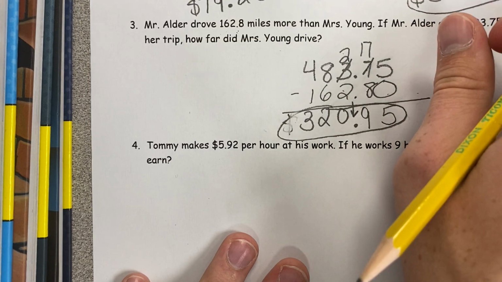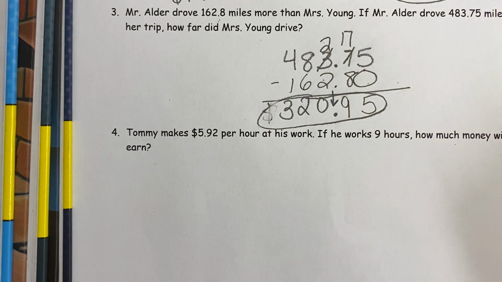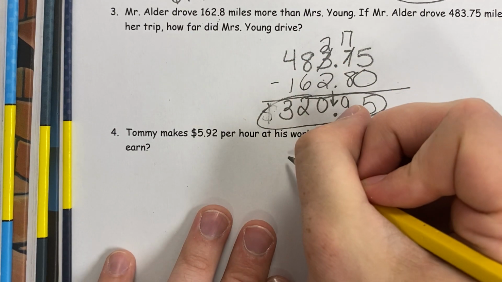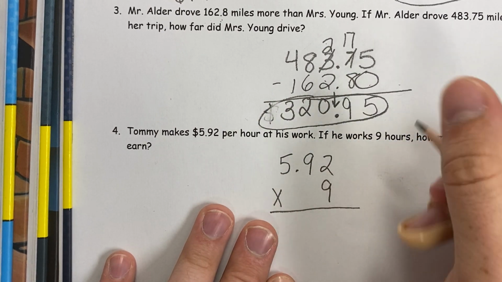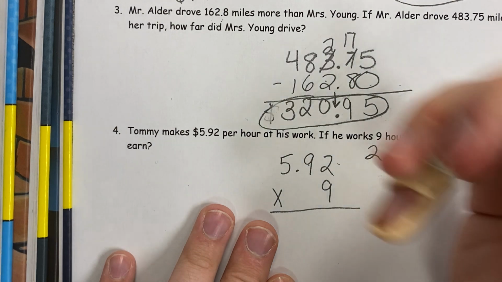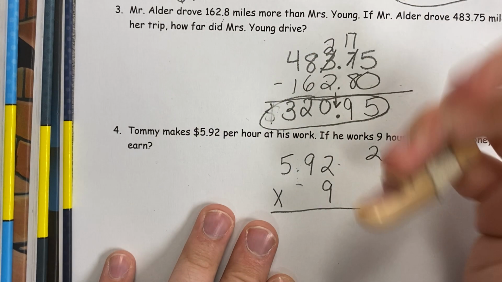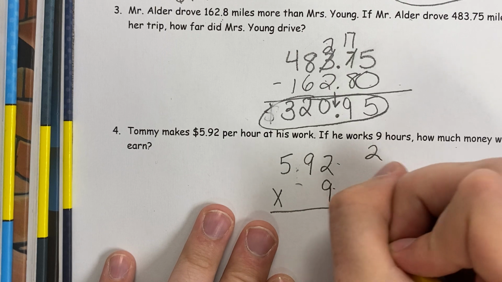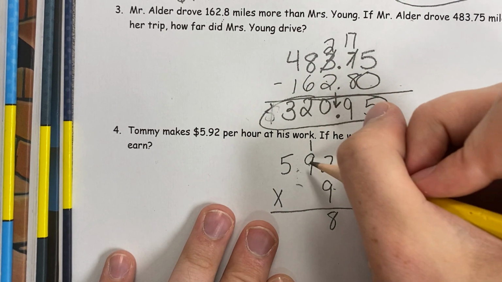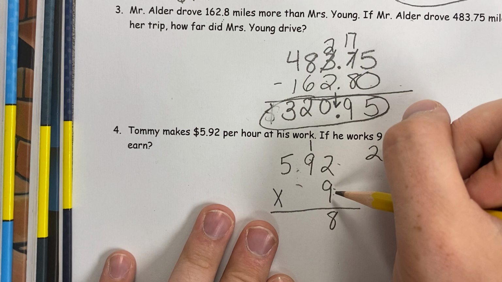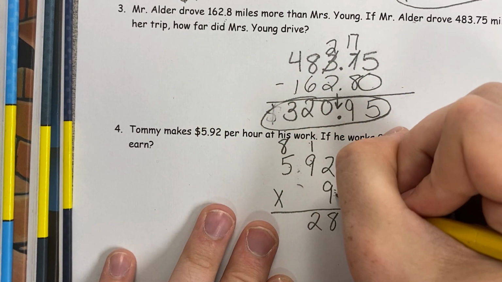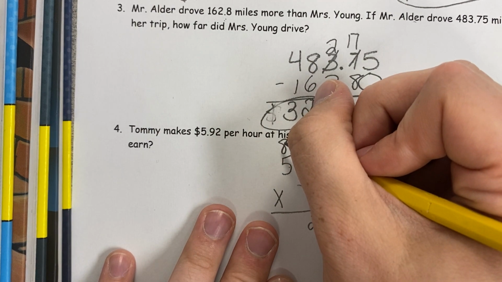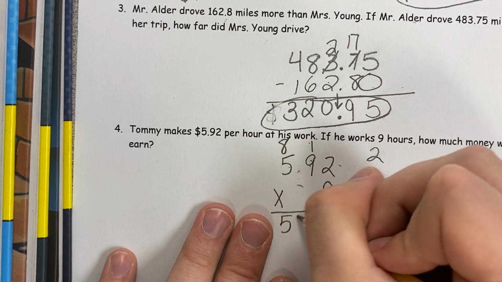Finally, Tommy earns $5.92 per hour at his work. If he works 9 hours, how much money will he earn? So this is multiplying. So I'm going to do 592 times 9. Well, I have two numbers after the decimal, so remember that I have 2 after the decimal when I'm doing this. 2 times 9 is 18. Carry the 1. 9 times 9 is 81. Plus 1 is 82. And 5 times 9 is 45. Plus 8, which is 53.